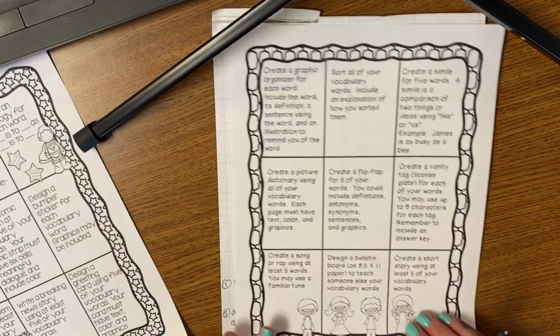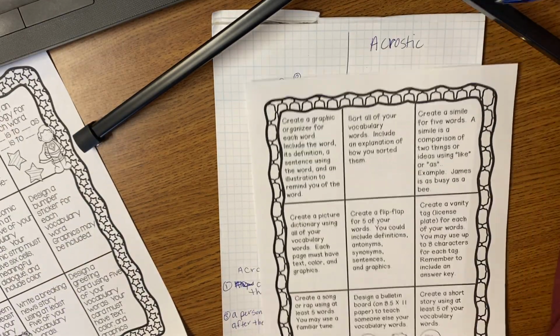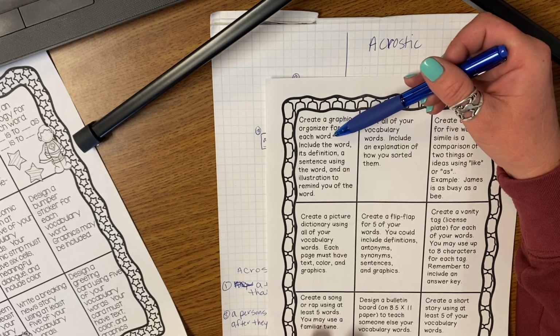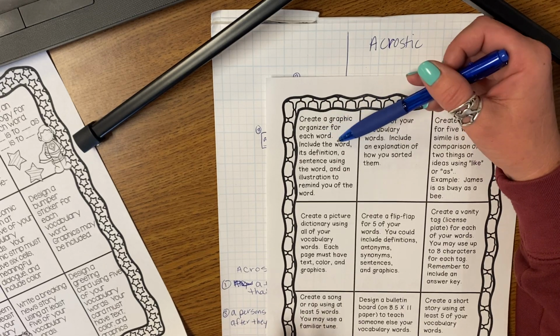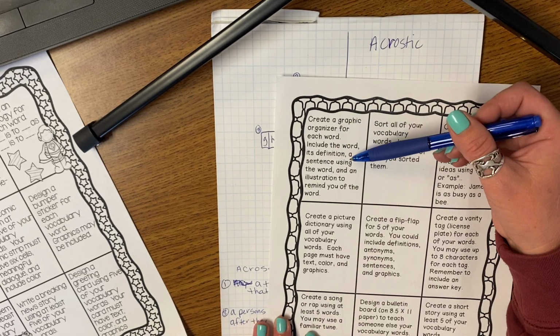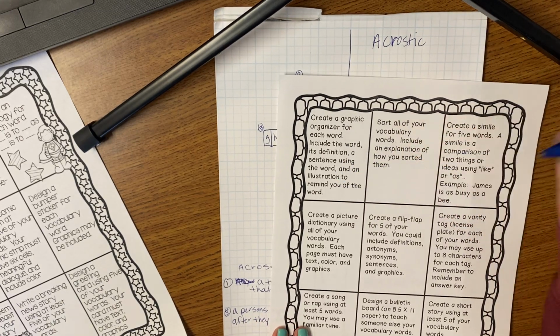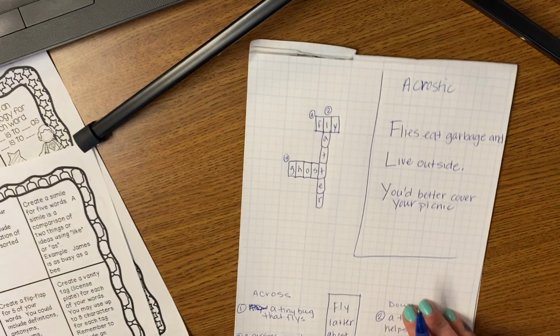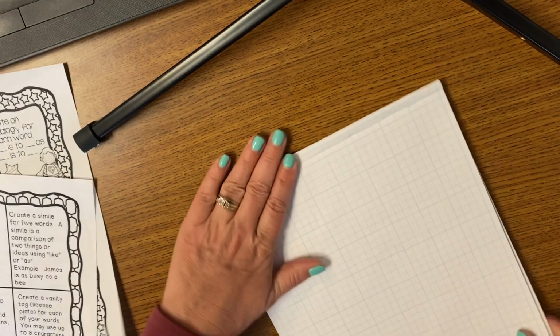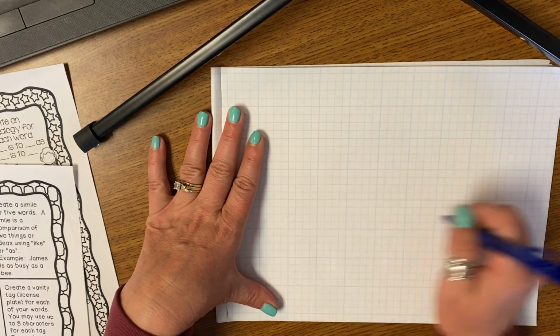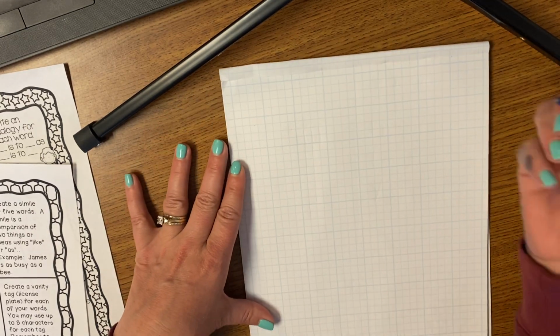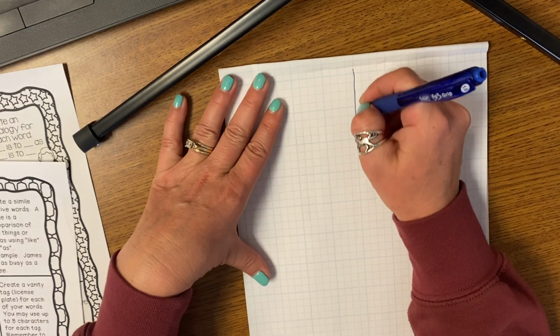And then there's a second page. Create a graphic organizer for each word. So including the word, its definition, a sentence using the word, and an illustration. That's a picture. So that's kind of like what I did where I said divide your paper into 4 pieces. You could still do that.